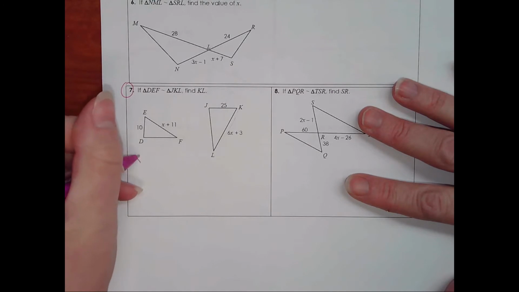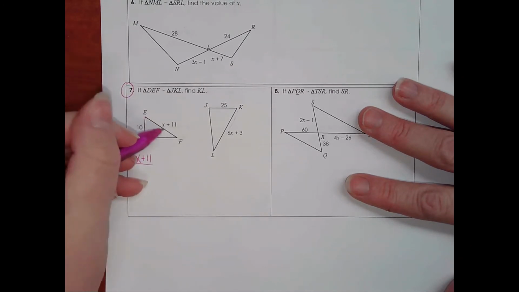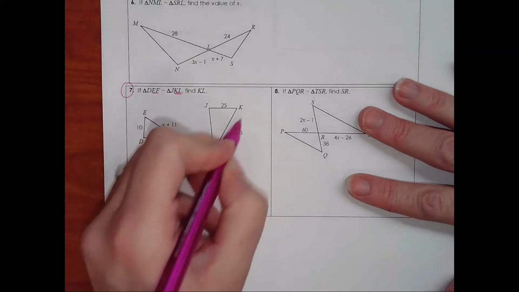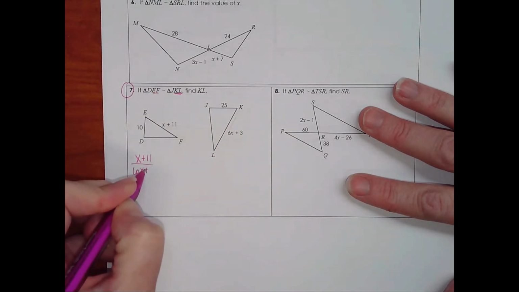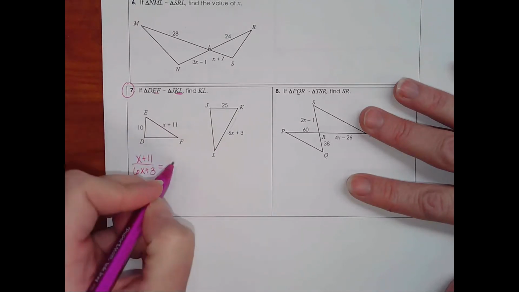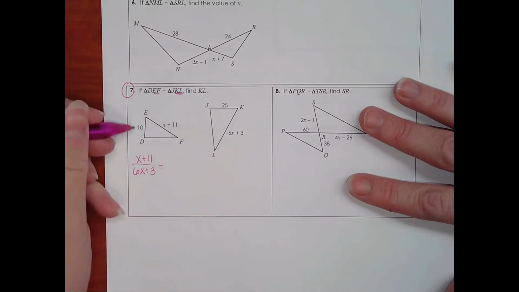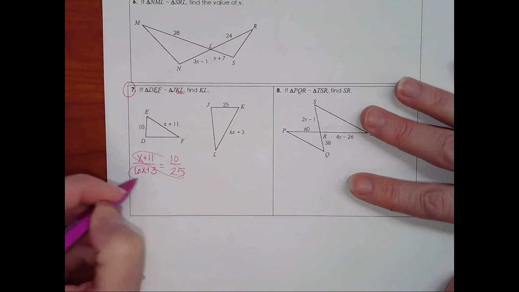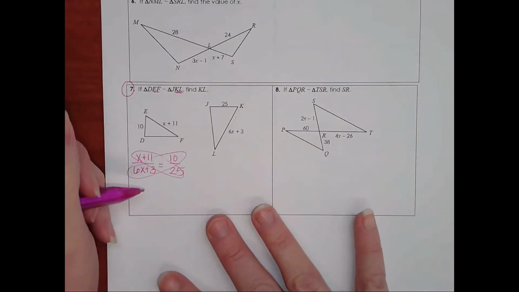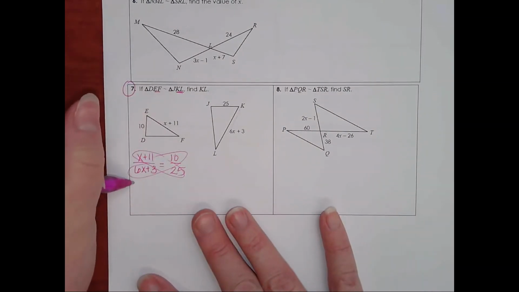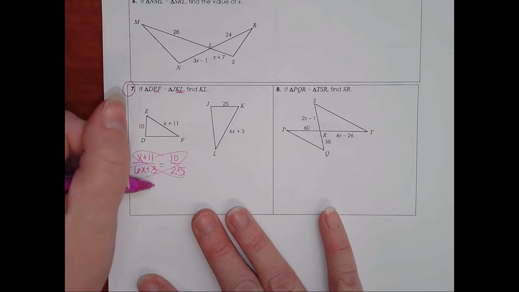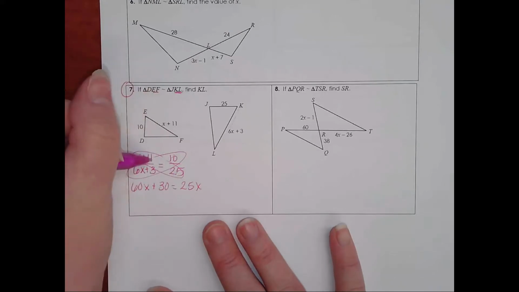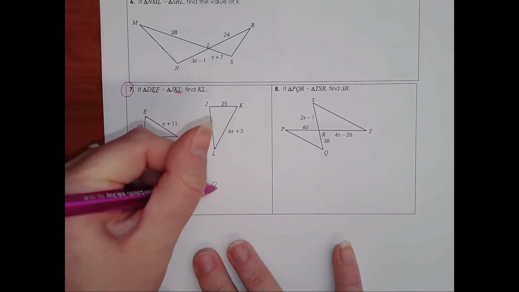x plus 11 is side EF, middle last. That corresponds to KL, which is 6x plus 3 equals. I went left over right with how I wrote my fraction, so I have to stay consistent. So do 10 over 25. Again, cross multiply, and you get 10 times 6x is 60x, 10 times 3 is 30, 25 times x is 25x, and 25 times 11 is 275.